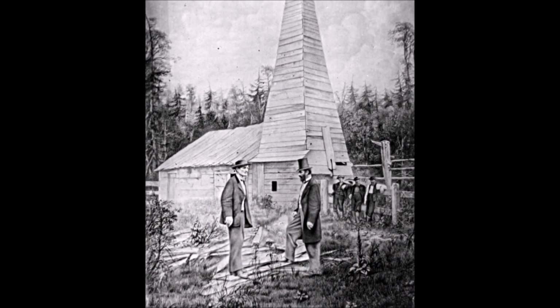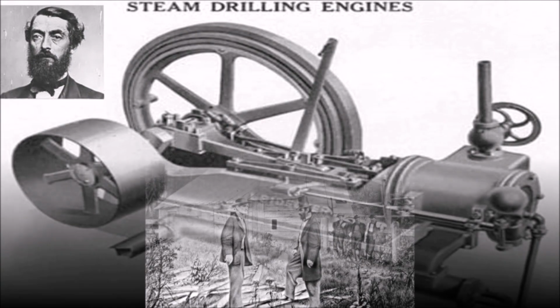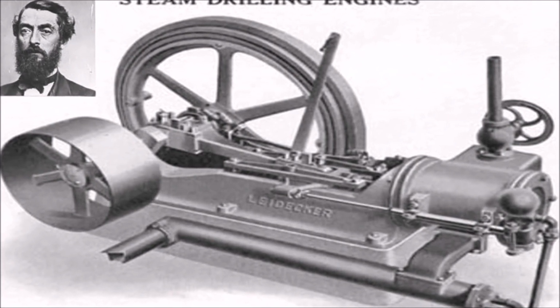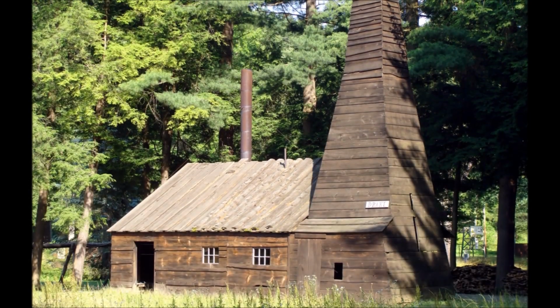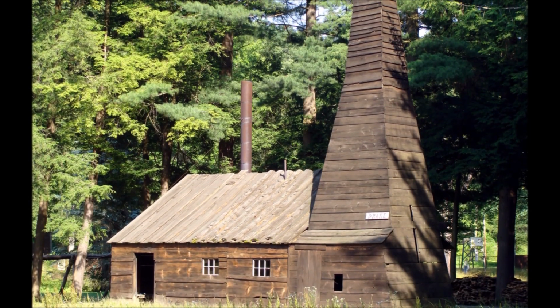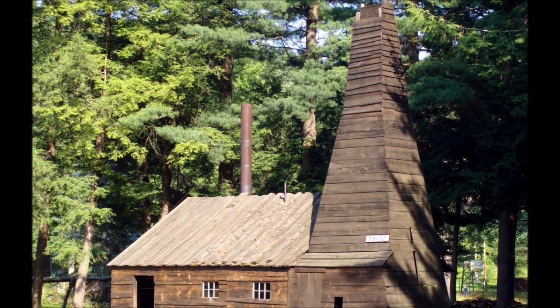In 1859, Edwin Drake used a steam engine to drill for oil near Titusville, Pennsylvania. By the 1880s, oil wells produced 25 million barrels of oil in Pennsylvania and West Virginia.